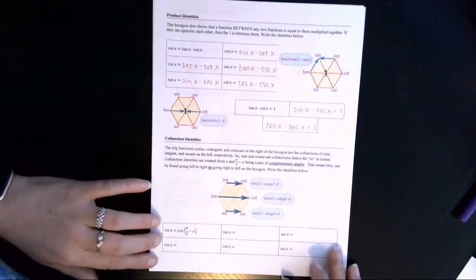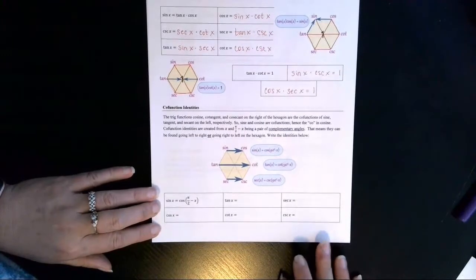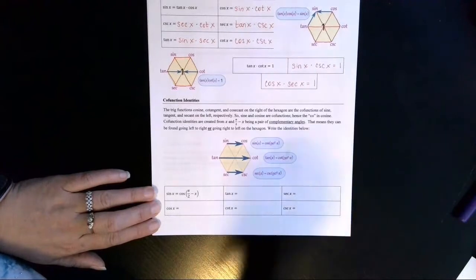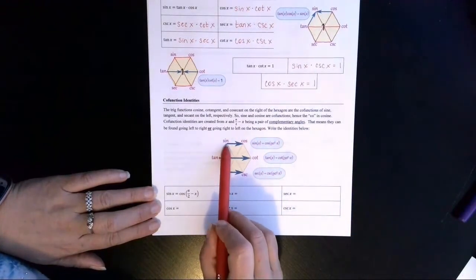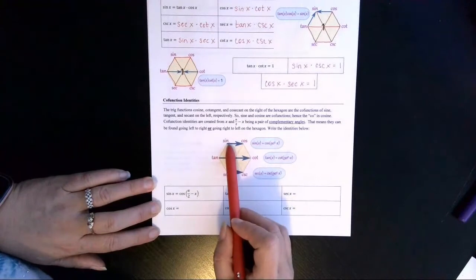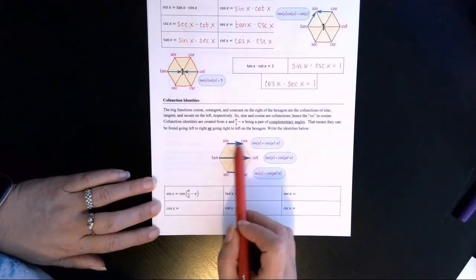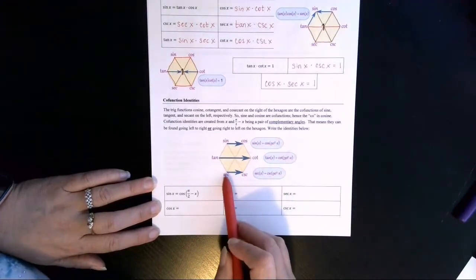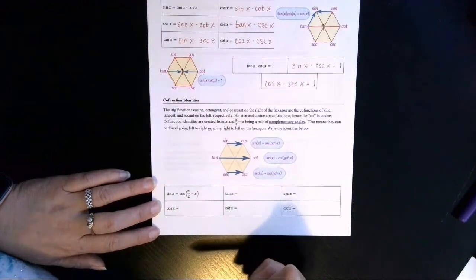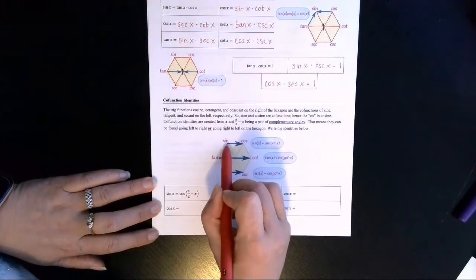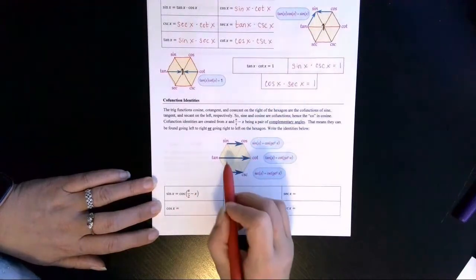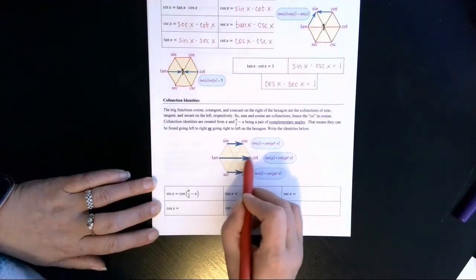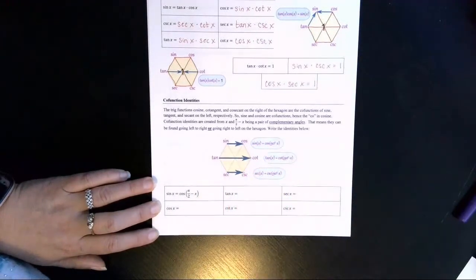Now at the bottom of that page, we're asked to look at the cofunction identities. And cofunction would be the relationship between sine and cosine. The co in cosine, that's its cofunction. Tangent and cotangent, those are cofunctions. Secant and cosecant, those are cofunctions. And their identity relationship goes straight across through the hexagon, so from sine to cosine, from tangent to cotangent, from secant to cosecant.